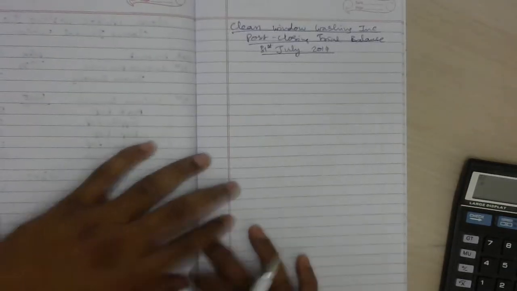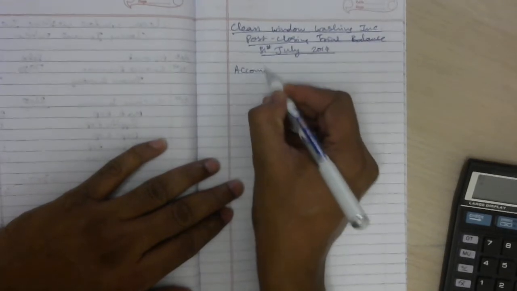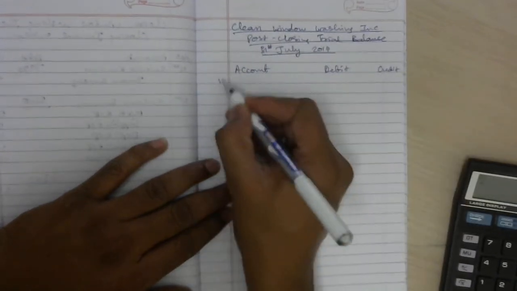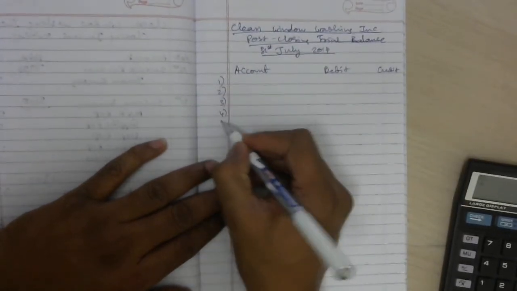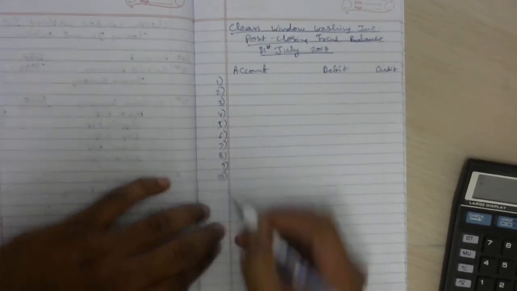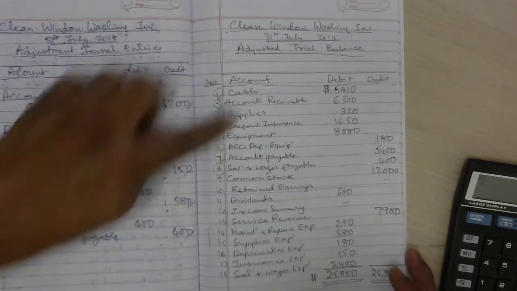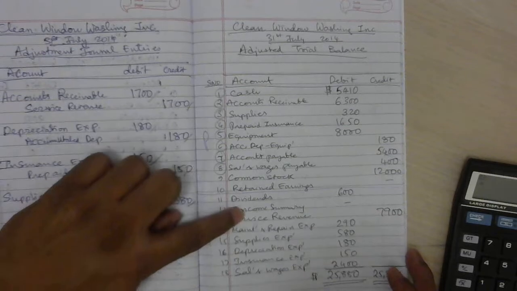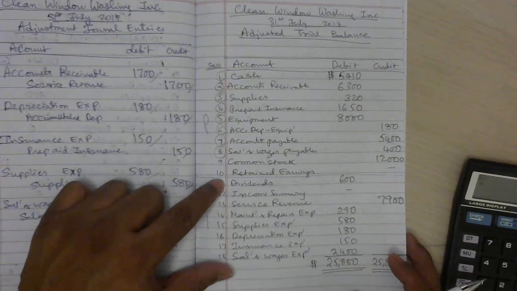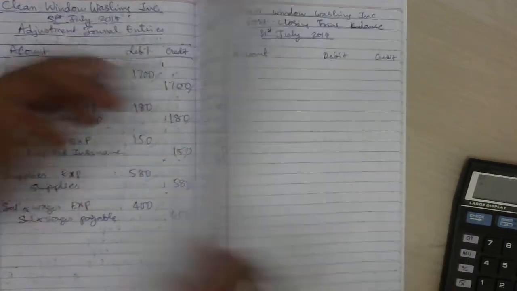Okay, so now it will have again, what is the format? So simply accounts and then debit and credit. Now this will have only 10 entries as we had seen earlier. So what are the 10 entries? The 10 entries are all these permanent entries. Okay, cash, accounts receivable, supplies, all these things. Whereas dividends, income summary, all these things have anyway gone to zero balance, so we don't have to write them. Okay. So let me transfer these 10 entries from here to here.